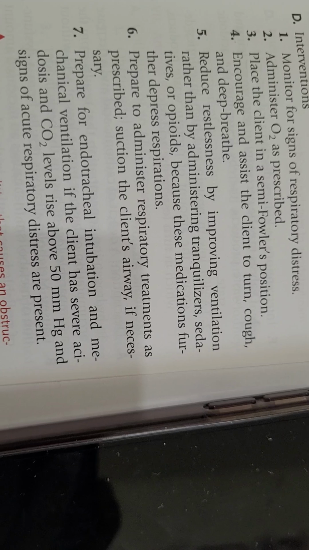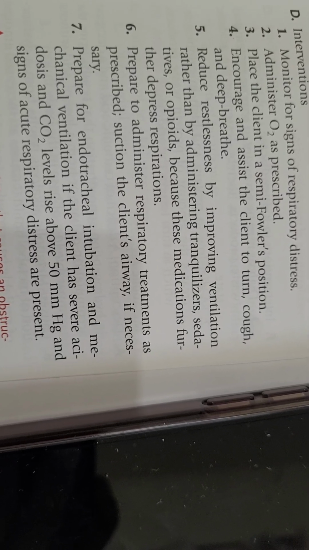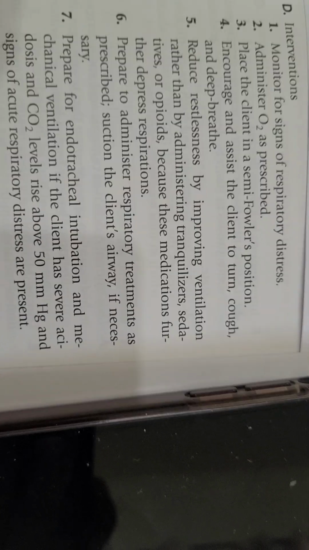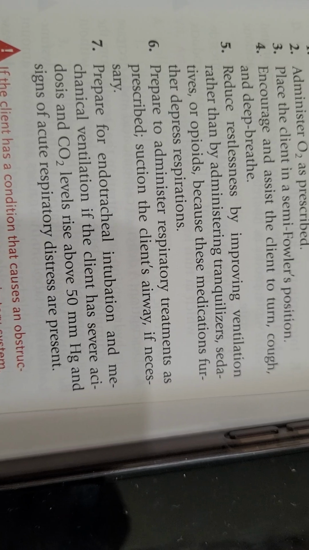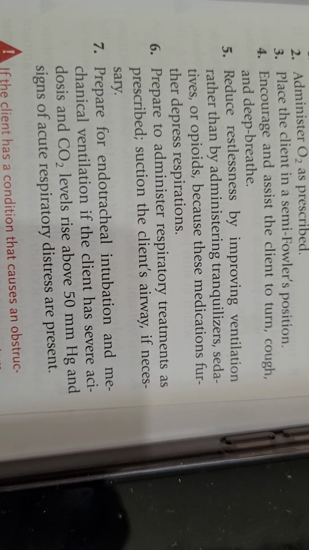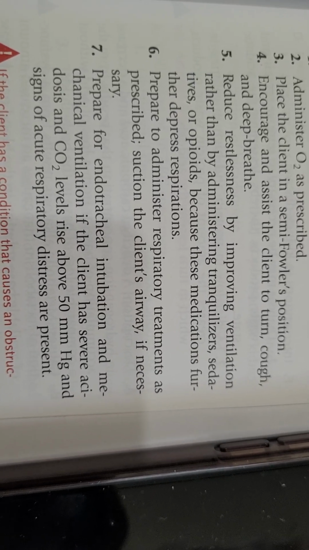Number 6, prepare to administer respiratory treatment as prescribed, like suctioning the client's airway if necessary. If there is secretion, we always have to suction the patient so he can breathe comfortably. Number 7, prepare for endotracheal intubation and mechanical ventilation if the client has severe acidosis and the CO2 level rises above 50 millimeters of mercury.